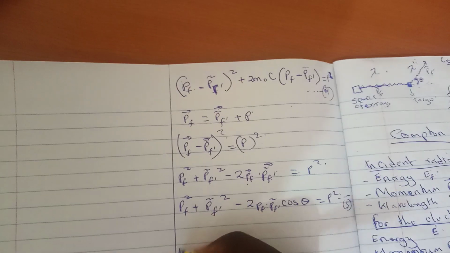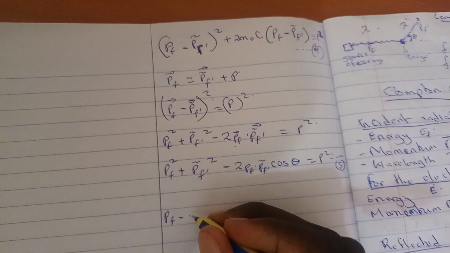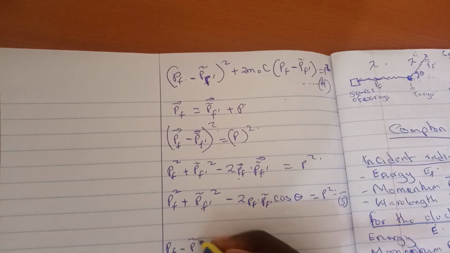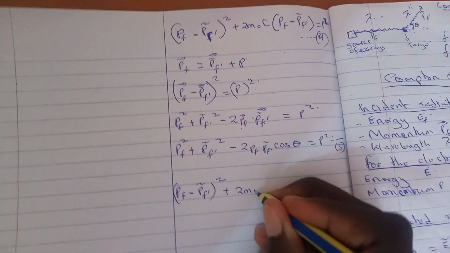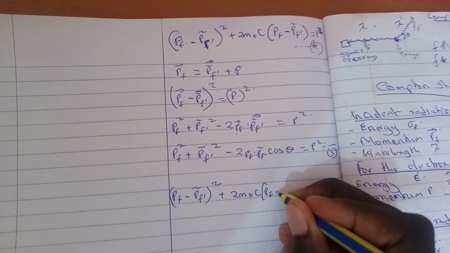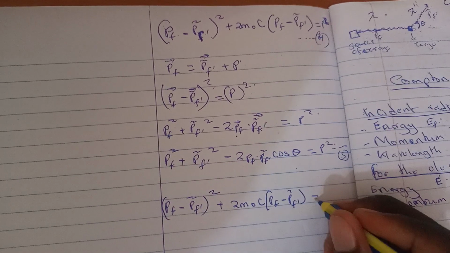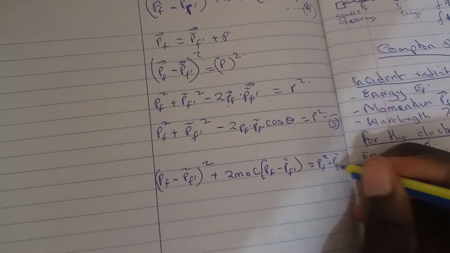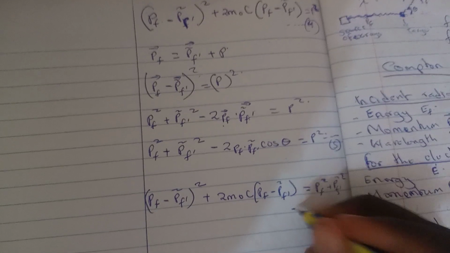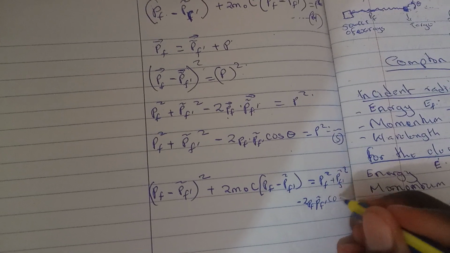Meaning we can equate equation 4 to equation 5. So we have (PF minus PF prime) squared plus 2m naught c (PF minus PF prime) equals, now equation 5, PF squared plus PF prime squared minus 2 PF PF prime cos theta.